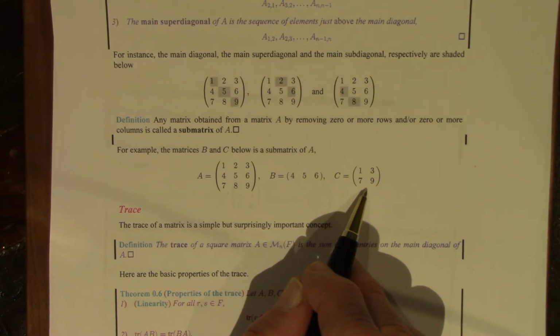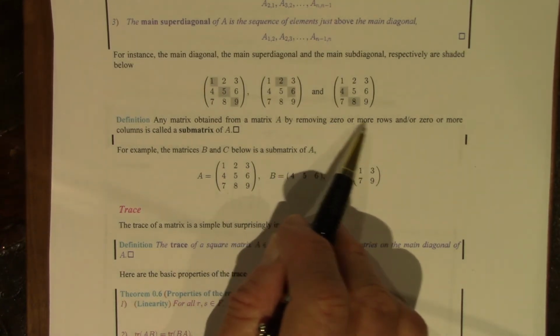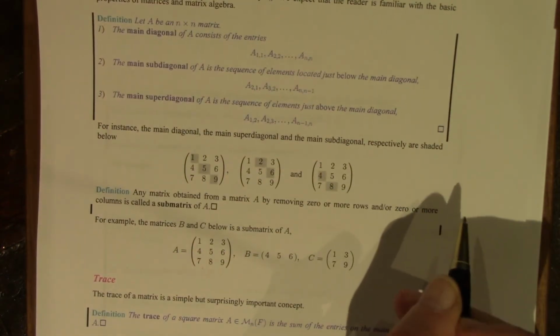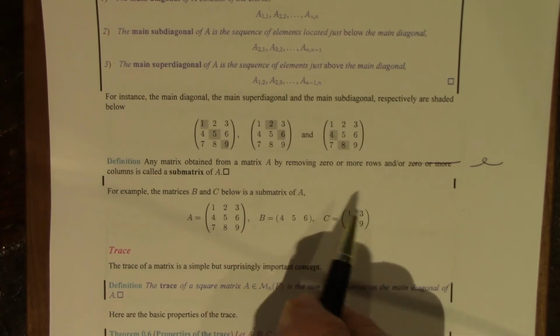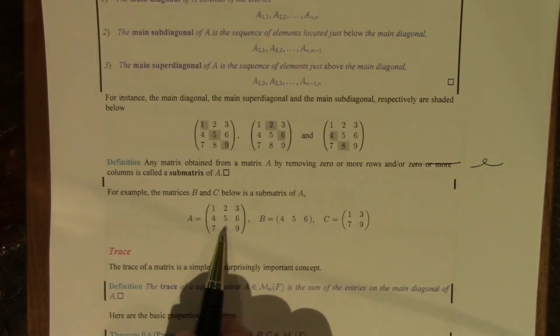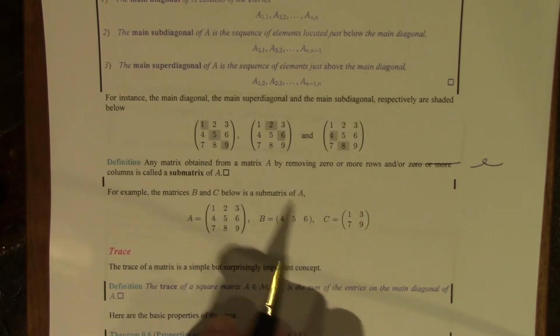Because I said 0 or more, a matrix is a submatrix of itself. Just part of the definition.